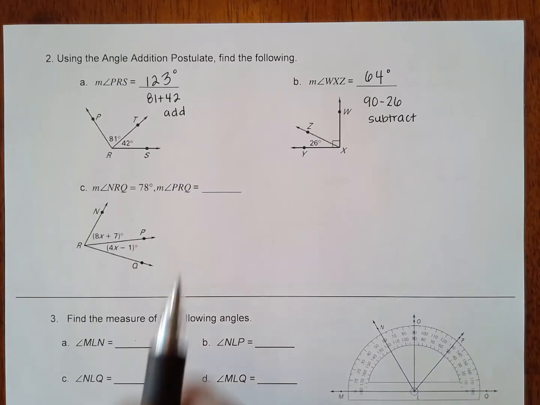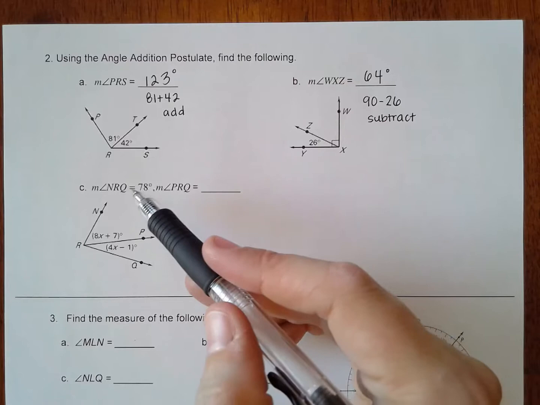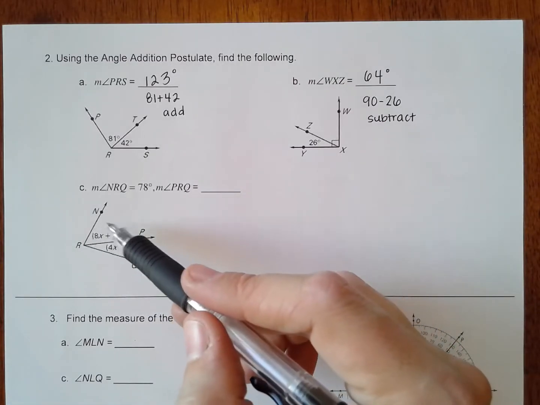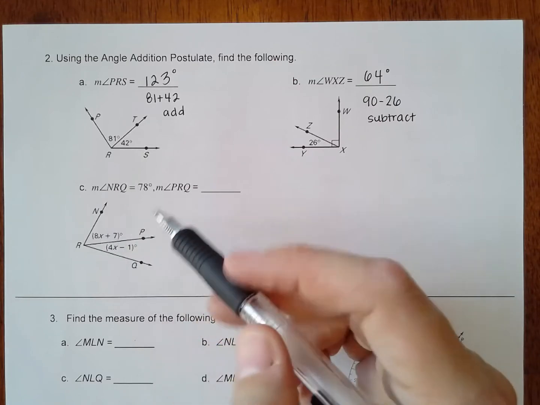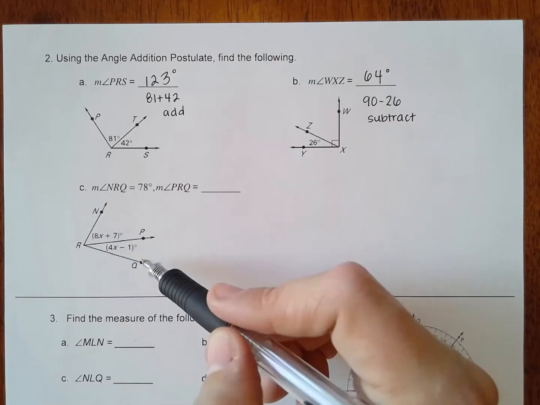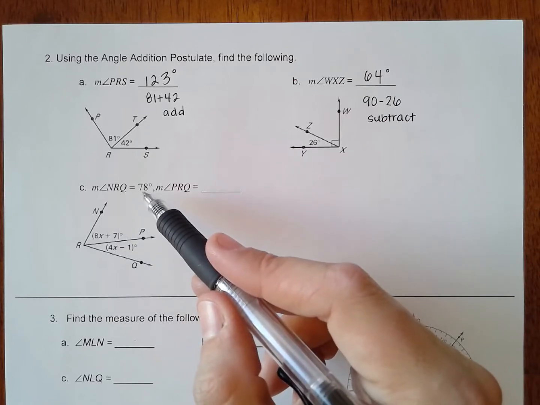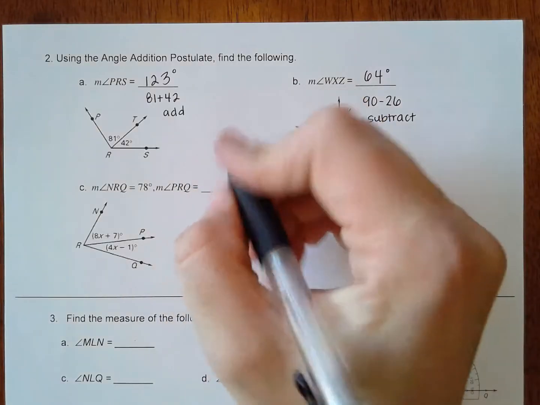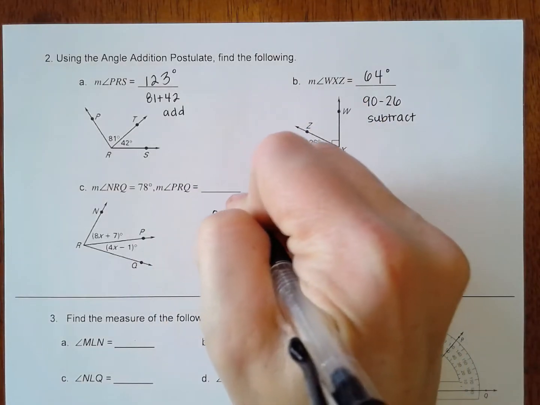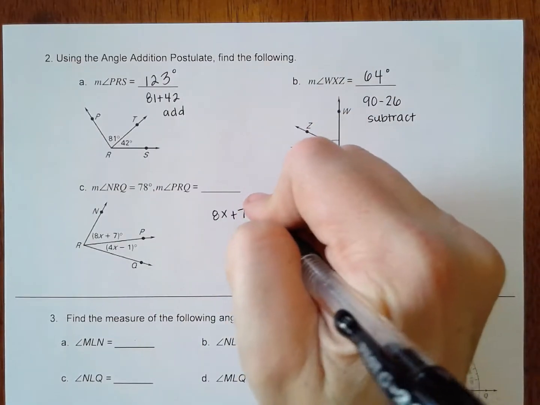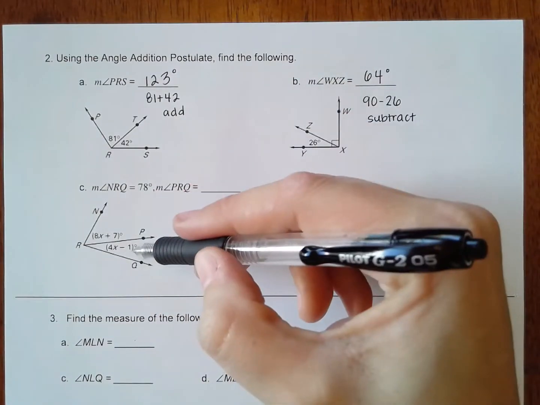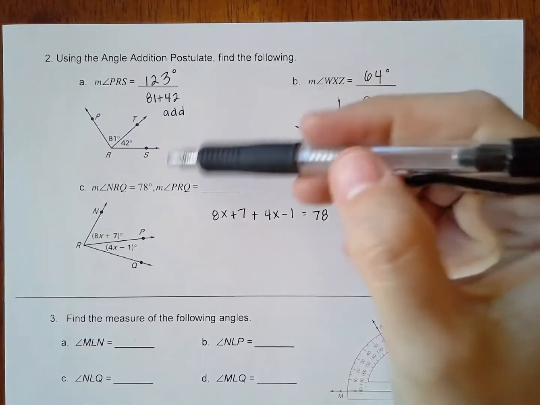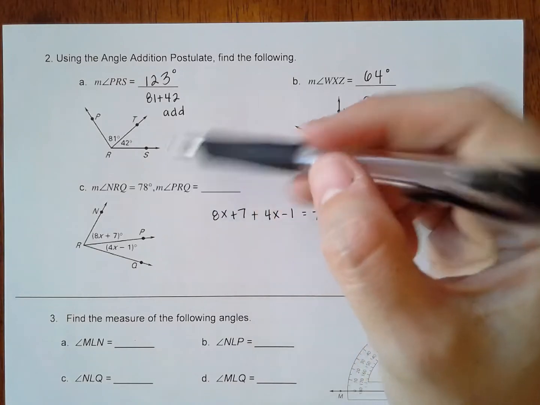So for the next one, the last one in this example, it says the measure of angle NRQ is 78 degrees. I don't know how big this piece, NRP, is, and I don't know how big this one, PRQ, is, but I know that both of them together add up to 78 degrees. So I'm going to take the two pieces they tell me: 8x plus 7, that's the top piece, plus 4x minus 1, that's this bottom piece. And I know they add up to equal 78 degrees because the directions said that they equaled 78 right here.